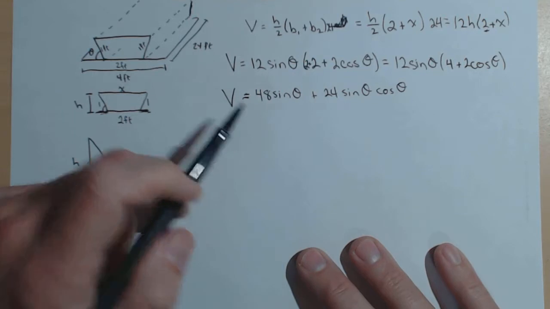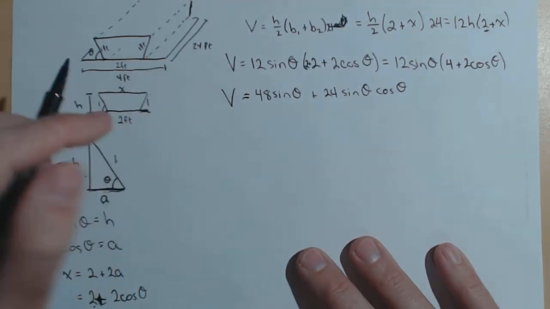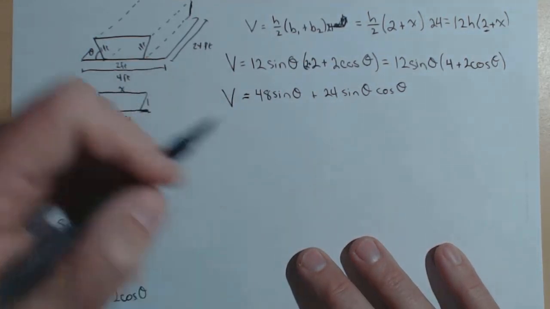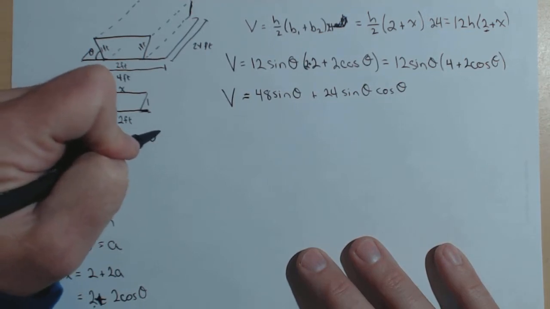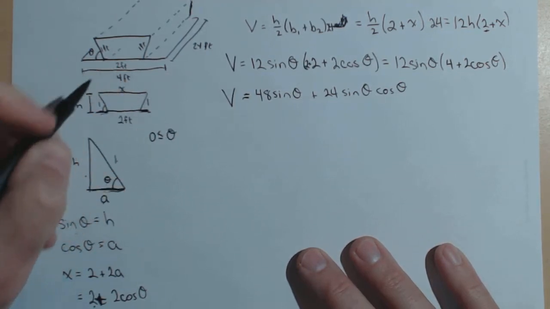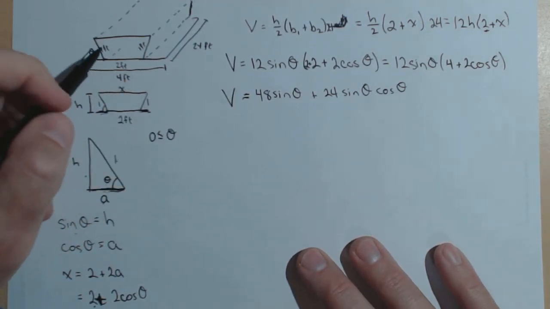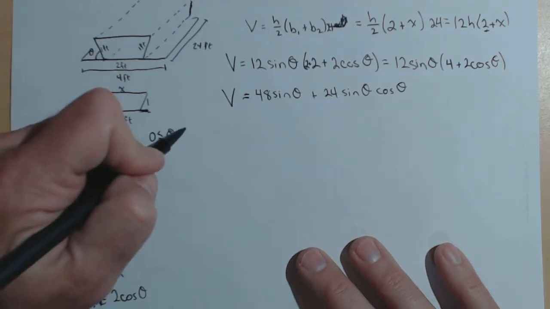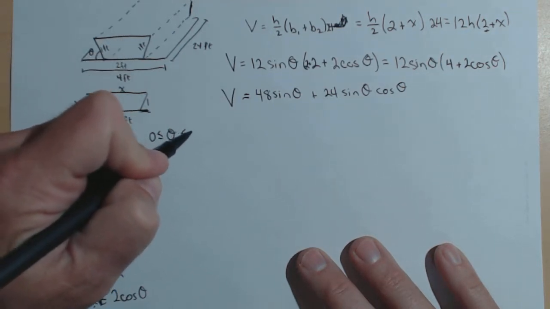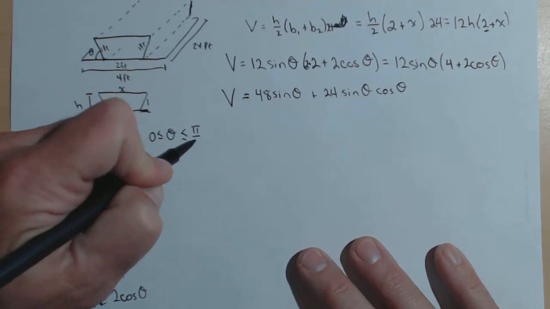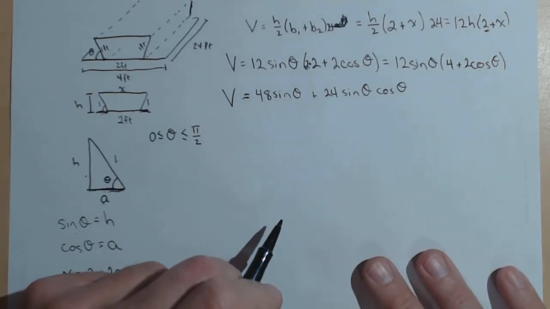This is what we want to maximize. Let's take the derivative. Now think about what theta needs to be. Clearly, theta has to be larger than 0. Also, if theta gets up to 90 degrees, we just have a rectangular box. We don't have that trapezoidal shape. So theta needs to be between 0 and pi over 2. We'll do this problem in radians.